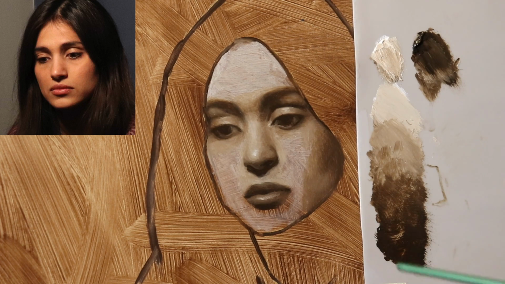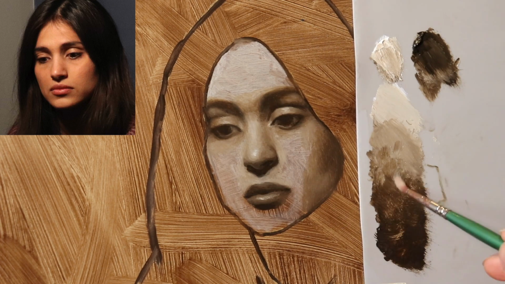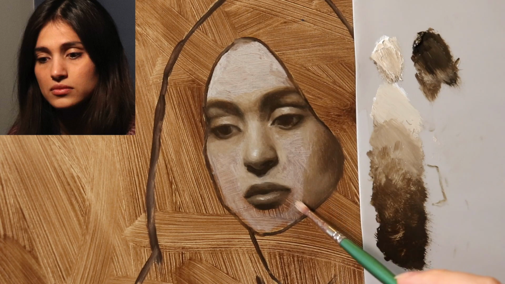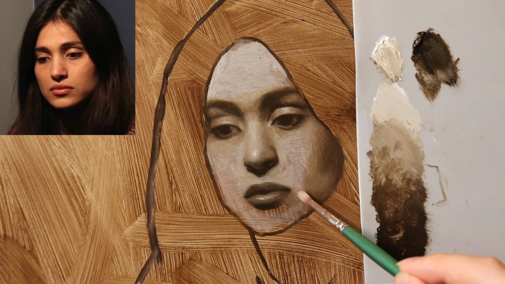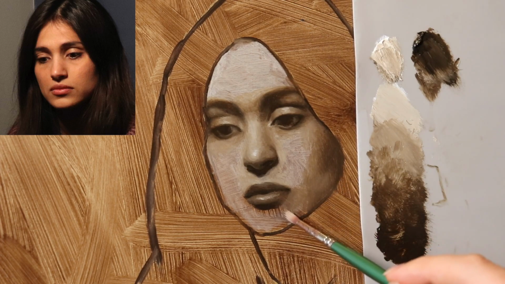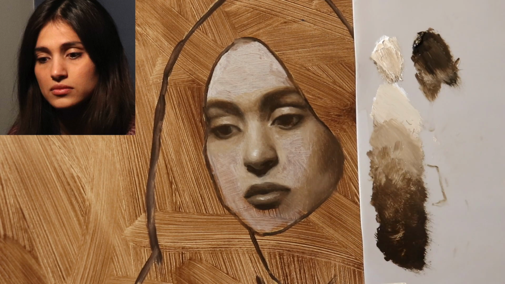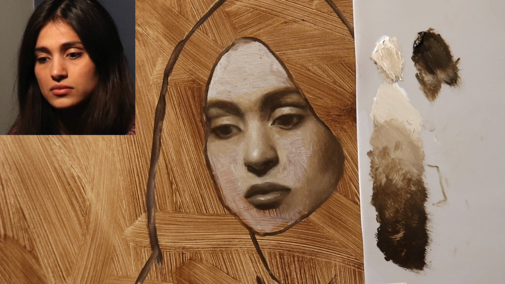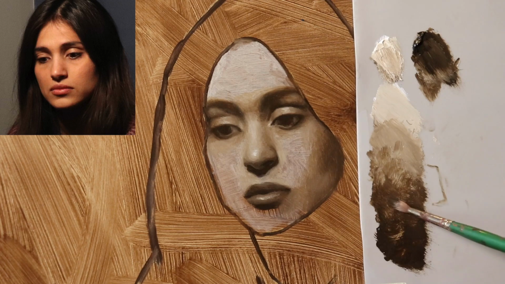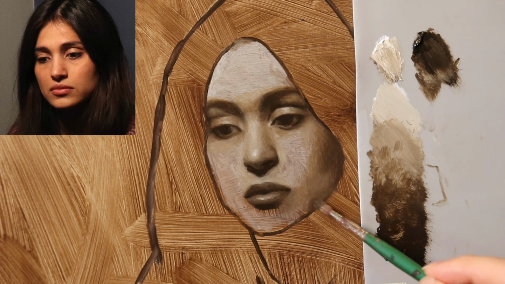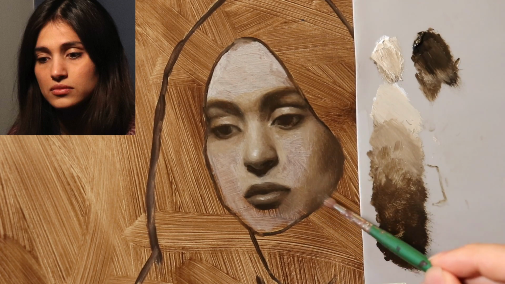Now, as we move our way down towards the orbicularis oris, there's going to be another plane change here. So we want to start off with this large plane change, and then we're going to add in some subforms. And notice how we're moving from the darks into the lights. It doesn't always have to be that way. Right over here, it's getting darker.